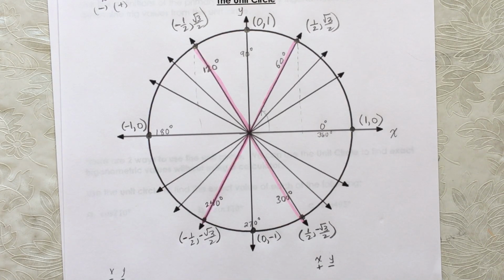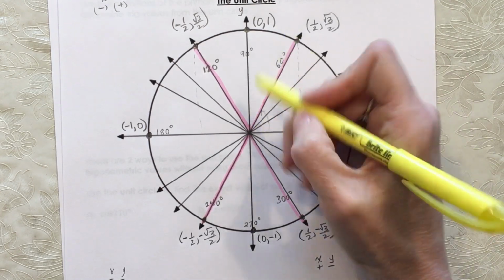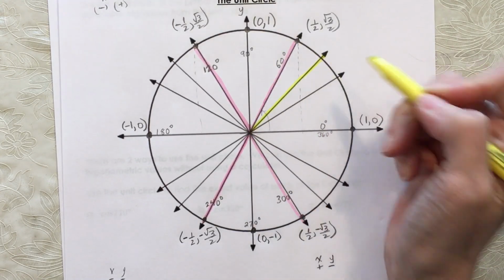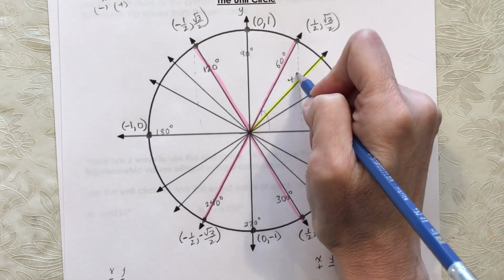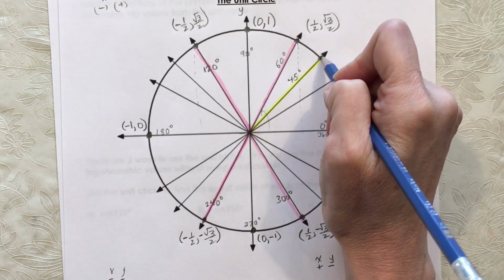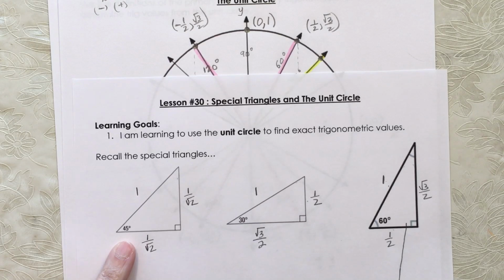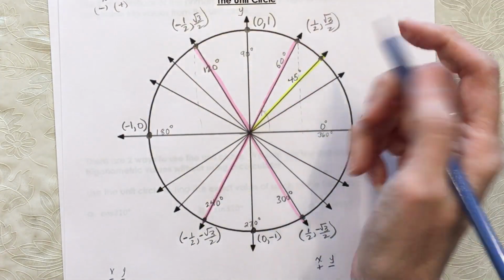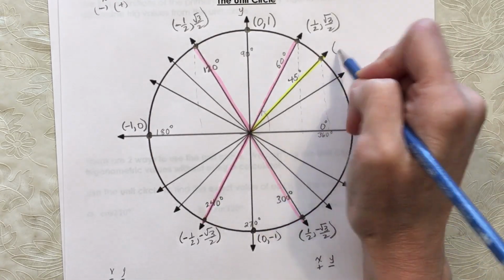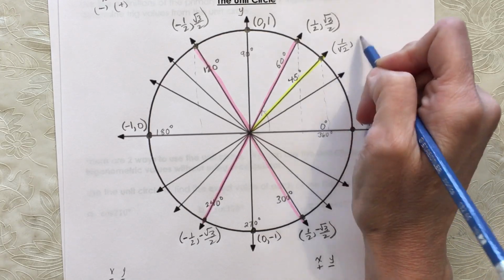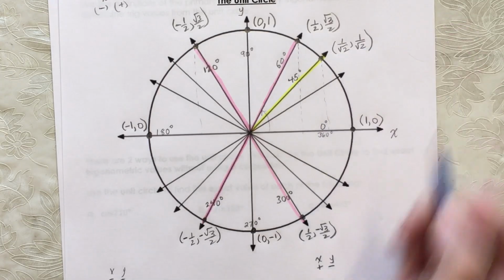All right, so now let's do the 45-degree triangle. So I'm going to use yellow for that one. So there's my first 45 degree. So we're going to label it 45 degrees. And then this point on the outside, so if we look at our special triangle for 45 degrees, the x and y are both the same. They're both 1/√2. So if I was trying to get to that point from 0, 0, I would go over 1/√2 and up 1/√2. So that would be my ordered pair.